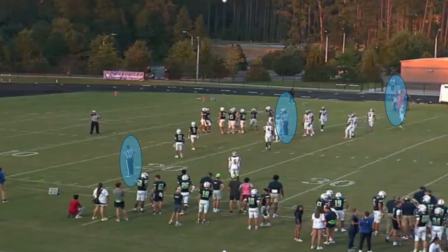So I've highlighted in blue our line judge on the near side, our umpire in the middle, and the far side, the head linesman. How this mechanic works, and you may have other mechanics, but this mechanic I've seen done, and it works effectively to get our enforcements correct.